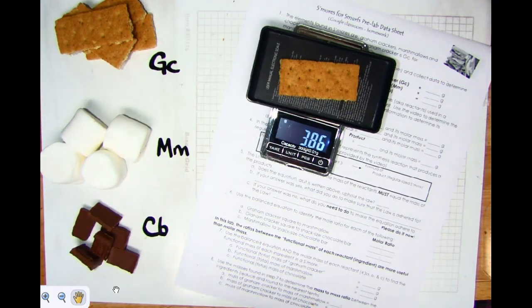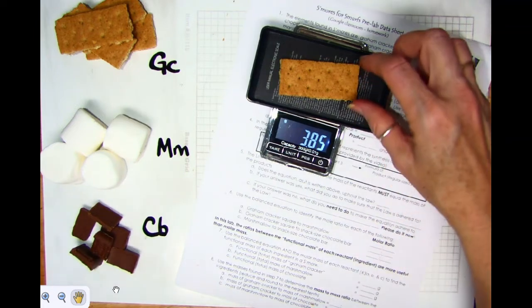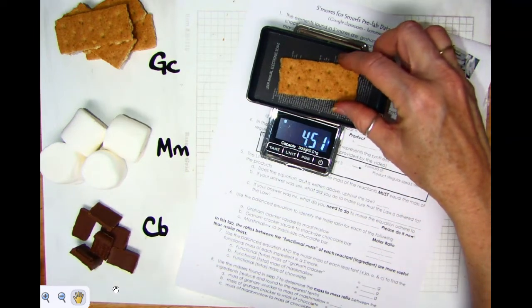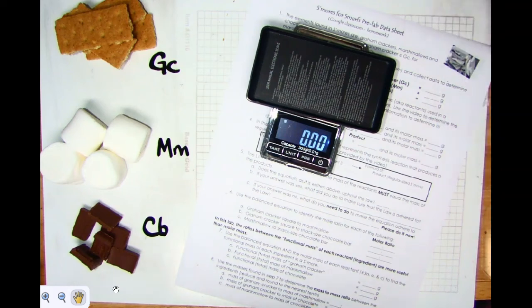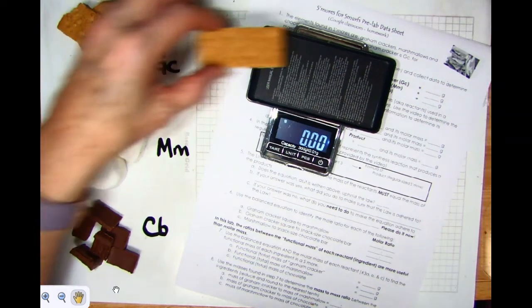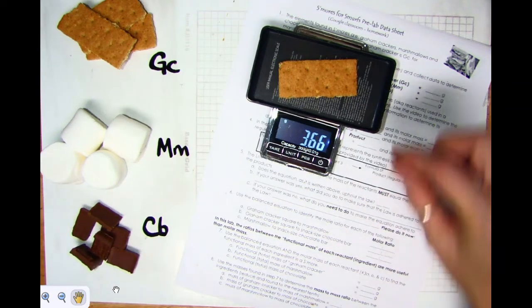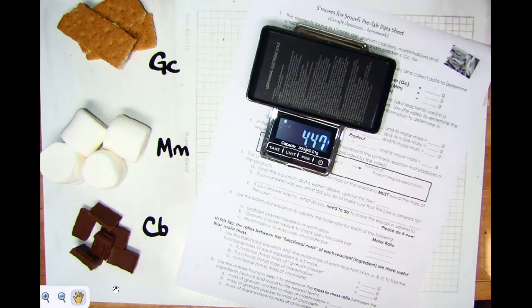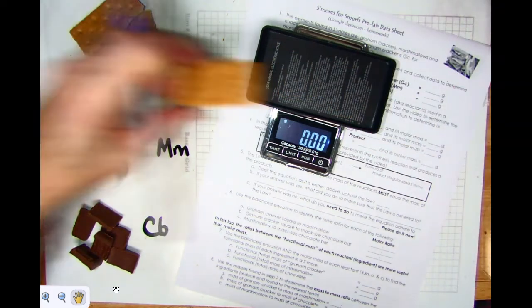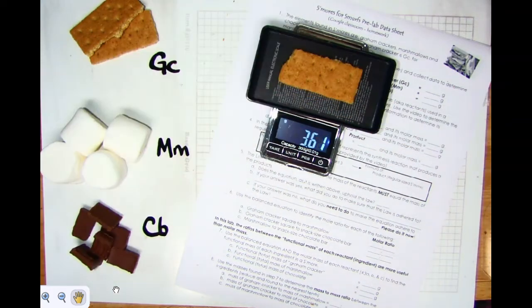All right, the first graham cracker is 3.86 grams. Now you can stop and start the video anytime you want to be able to get the data for yourself. Slower if you need to. All right, graham cracker number 2 is 3.66 grams. Graham cracker number 3 is 3.62 grams.